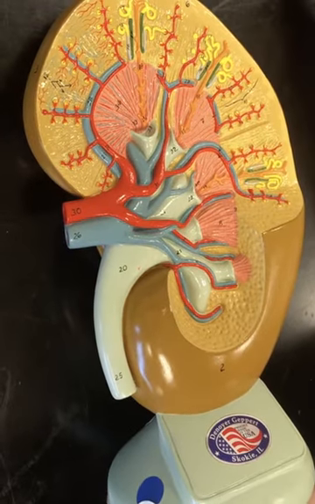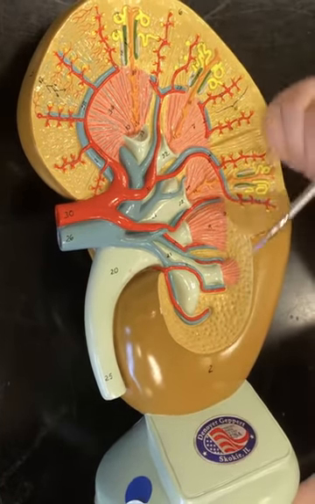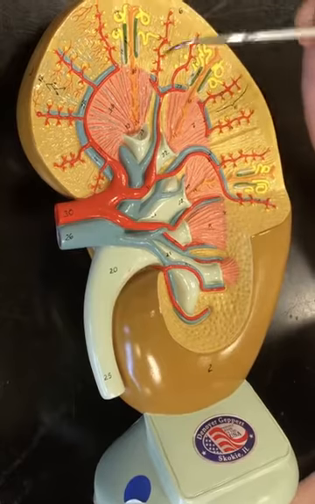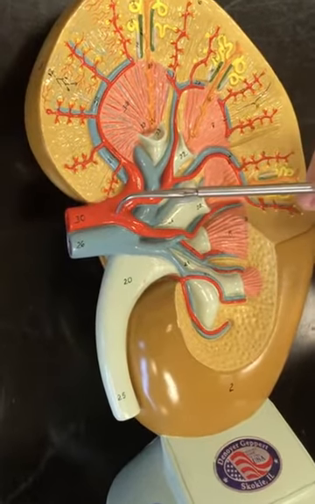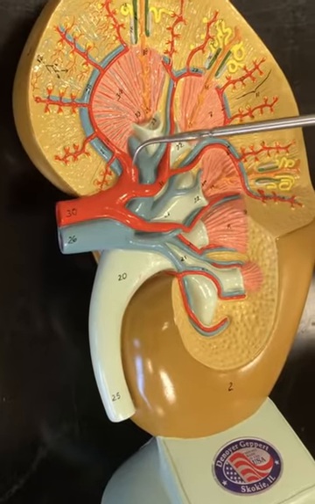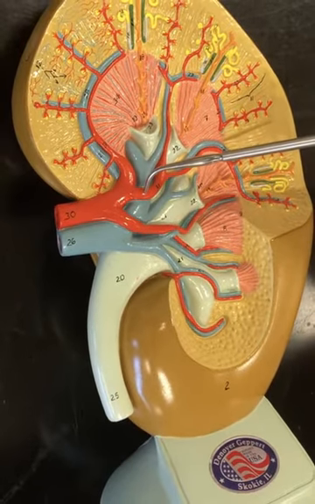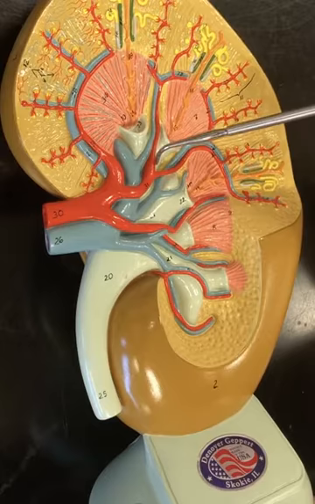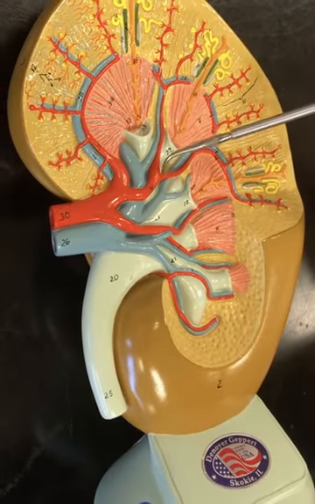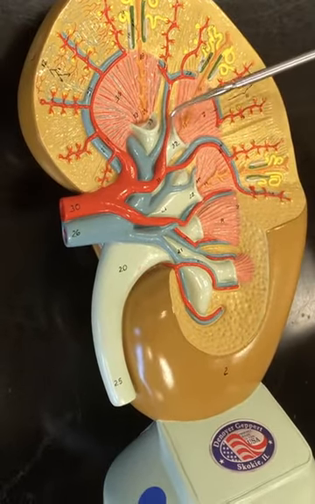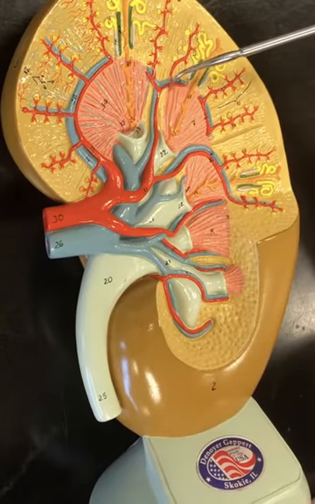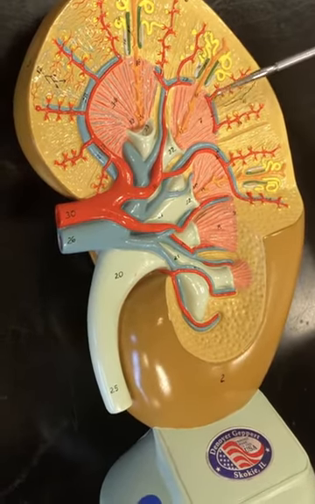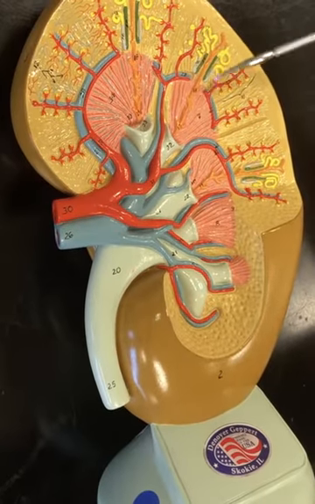Okay, so we're going to go through blood flow through the kidneys. As I mentioned, this is the renal artery. The renal artery splits into what we call the segmental artery. And then that is going to split into the interlobar artery. And then as the interlobar artery starts to go on top of the renal pyramid, it's called the arcuate artery.